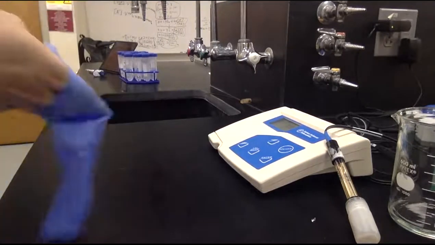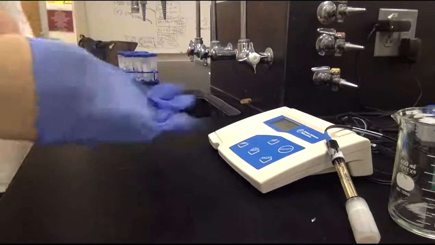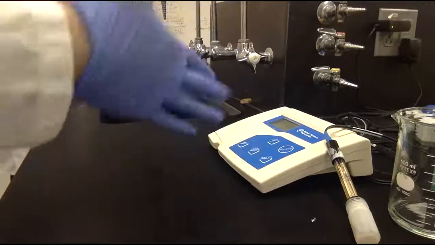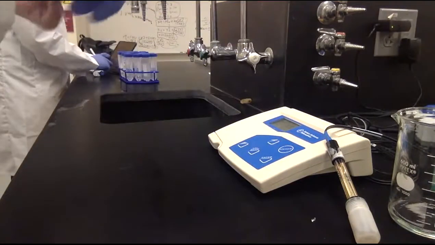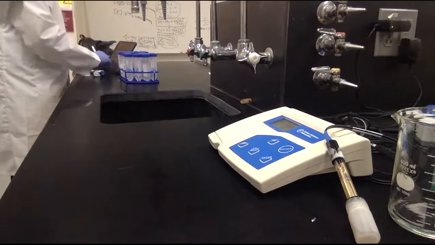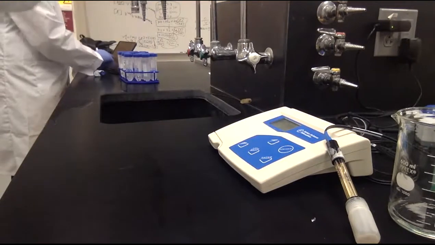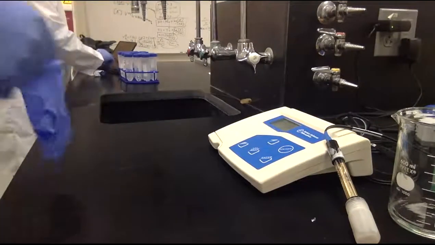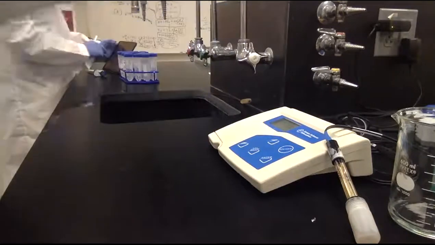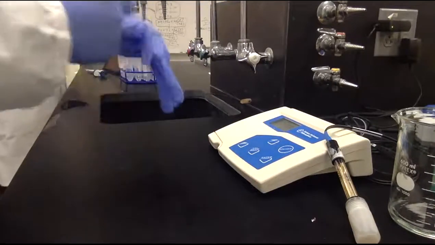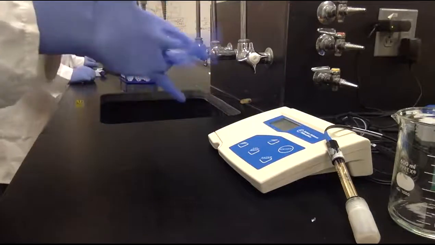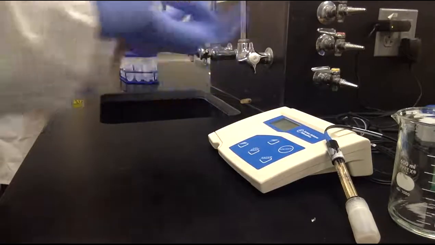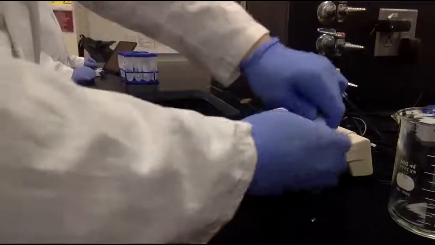So the pH meter, how to use that? The pH probe is always soaked in the saturated potassium chloride solution. The purpose is for protecting the probe. So every time before we use the pH meter, you need to take this probe out of the potassium chloride buffer.